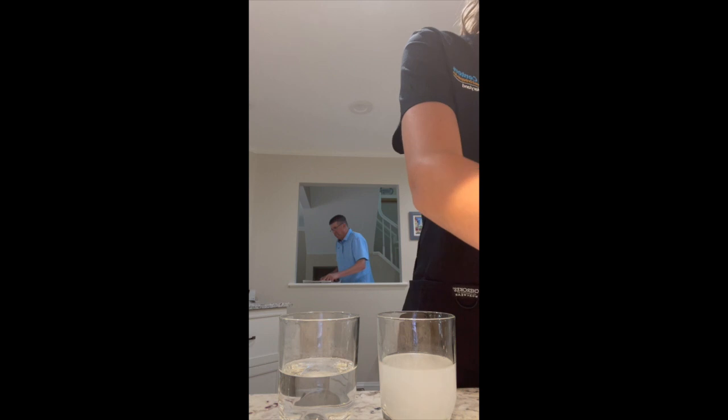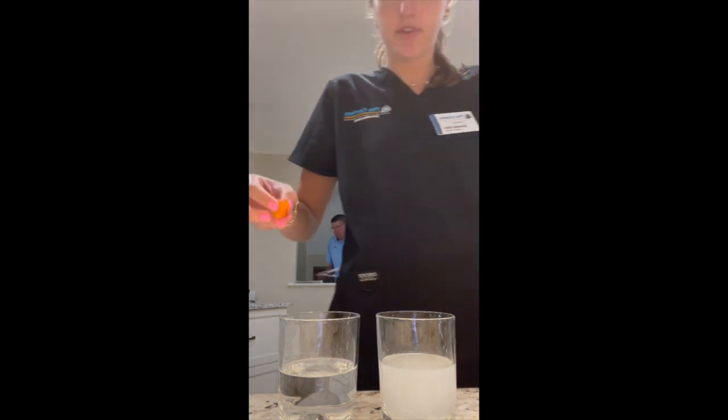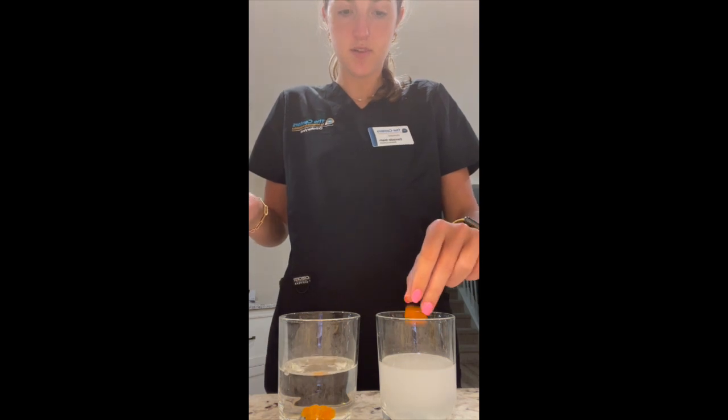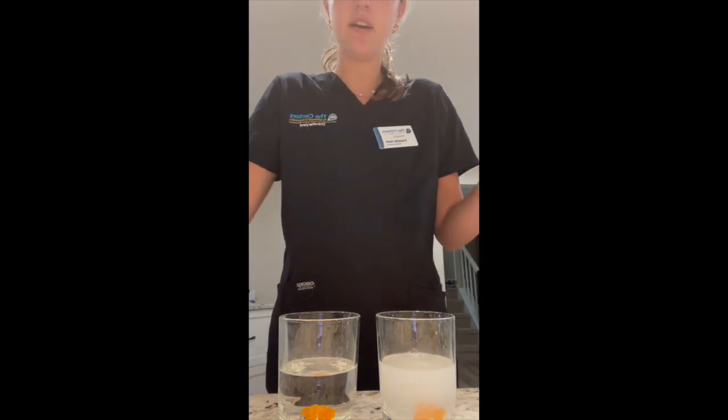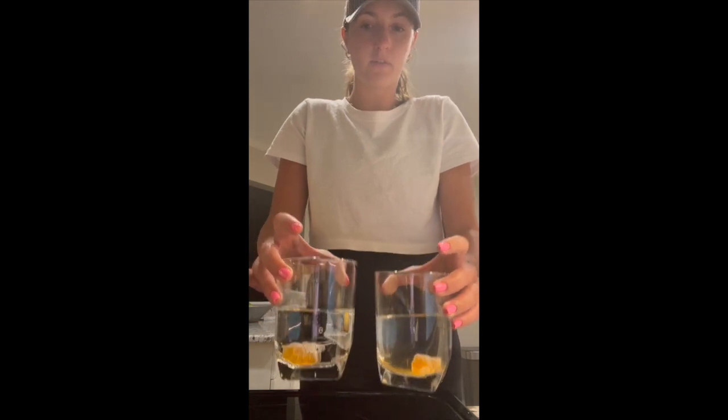So I'm gonna take my 2 gummy bears and place one in here and one in here and wait 6 to 10 hours. So it is now 6 hours later. So first I'm going to share my observations from this experiment, and then I'll go a little bit into the application. So I want to start by saying that here are my 2 gummy bear solutions.